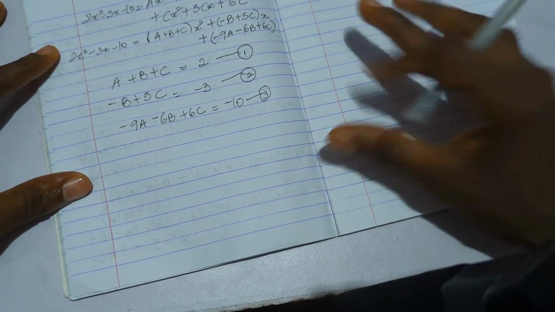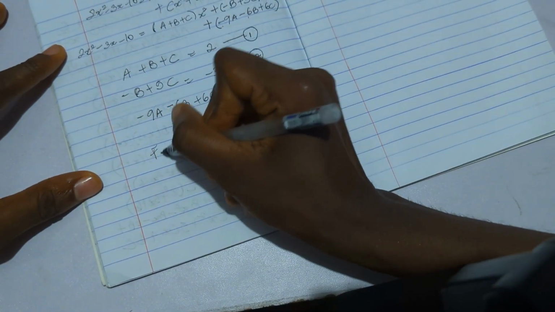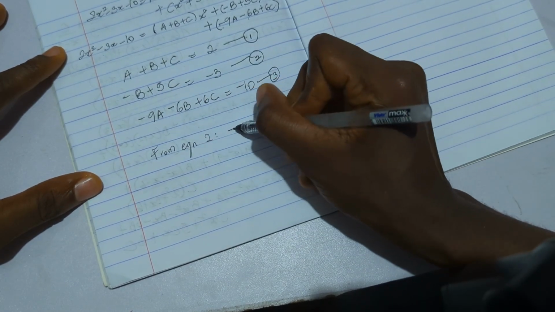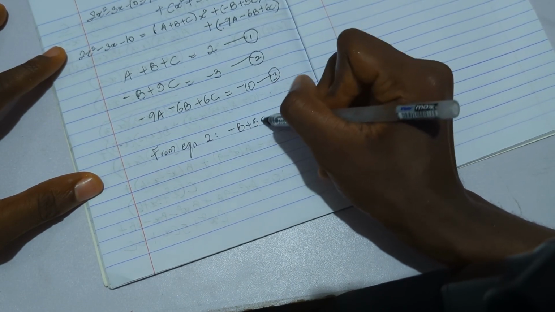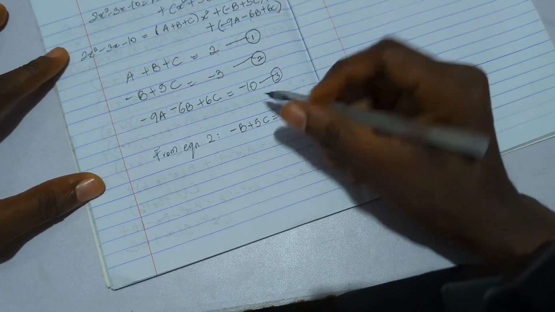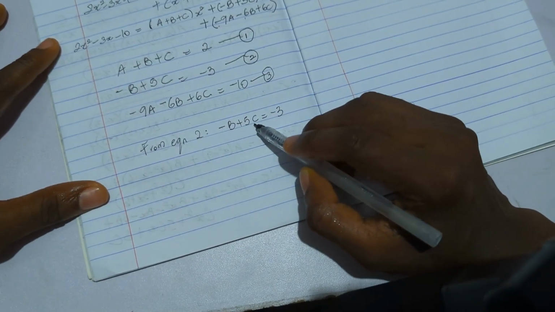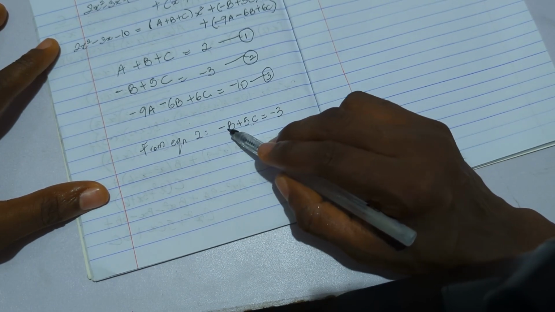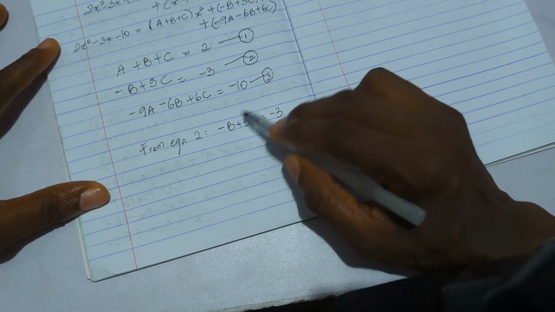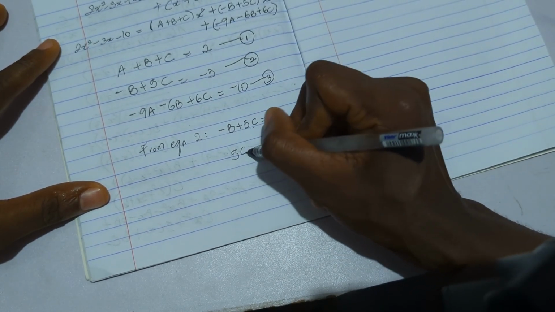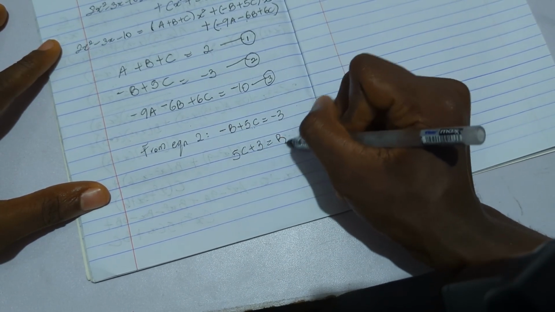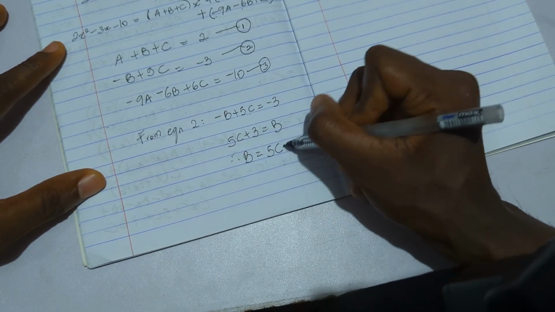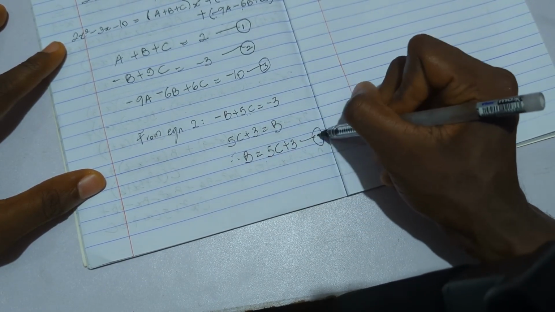So we say from equation 2, equation 2 tells me that minus b plus 5c equals minus 3. I want my b to stay alone, because if I try to work with c, I'll have a fraction because I have to divide by 5. So what do I do? Let me take minus b to this side and take minus 3 to this side. So we have 5c plus 3 equals b, which is the same as b equals 5c plus 3. Let me call that equation 4.